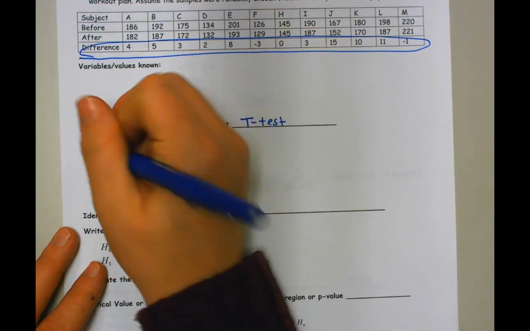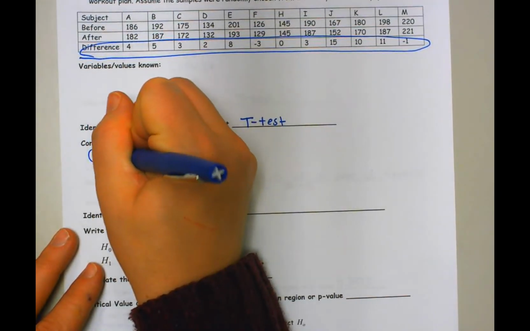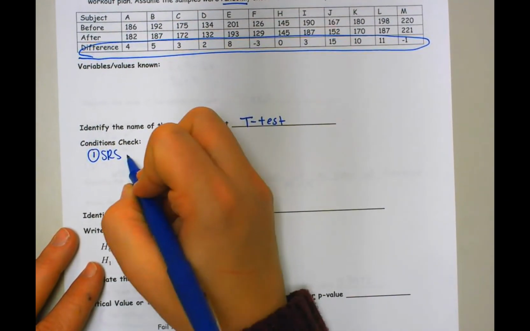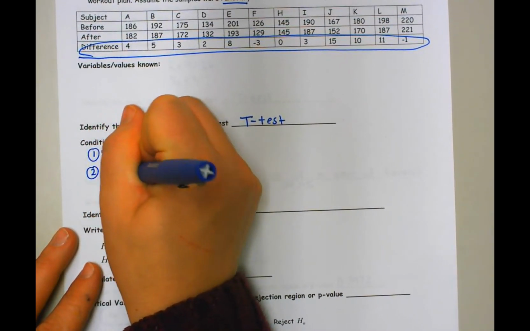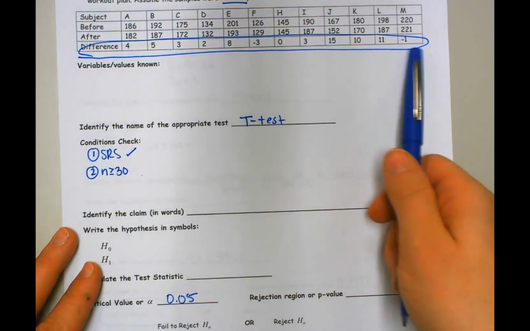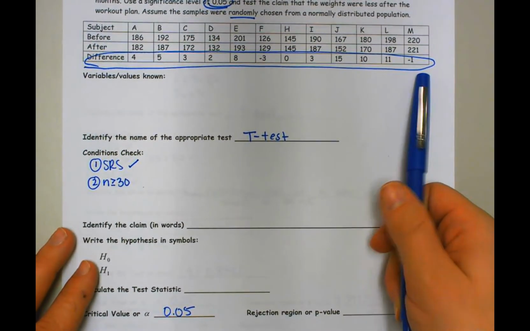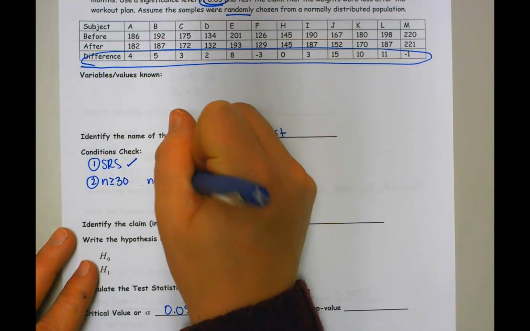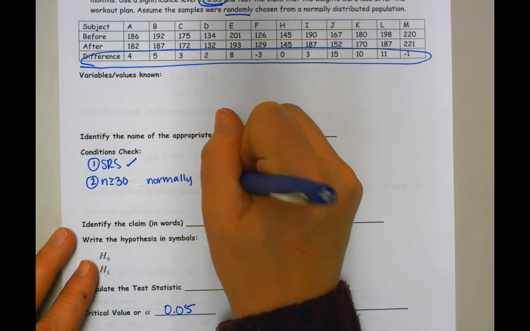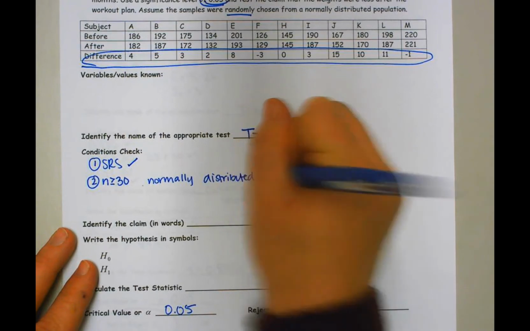So, our conditions, is it a simple random sample? It says they were randomly chosen, so yes. We want to know if our n value is greater than or equal to 30. We do not have 30 subjects. Remember, we only have 12. However, this does say it's normally distributed, so that can account for this condition here.